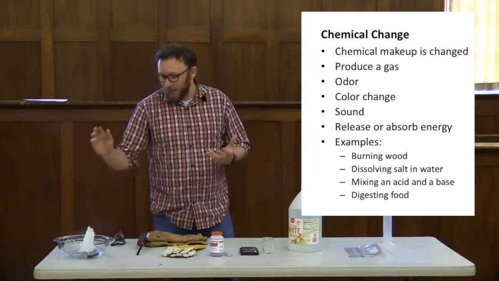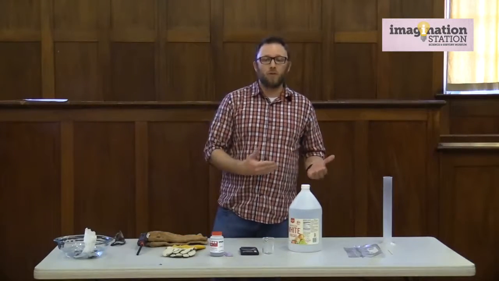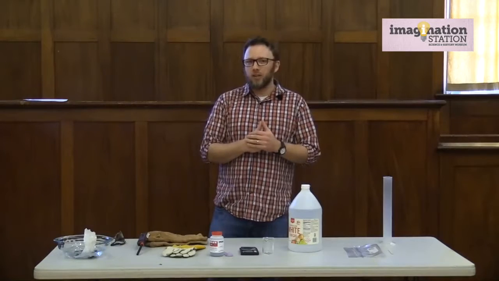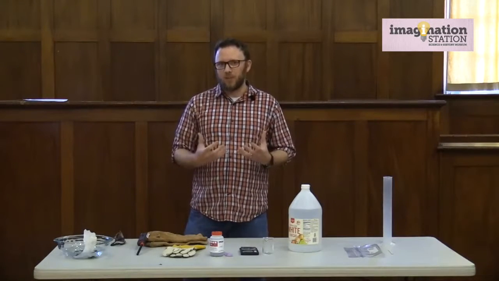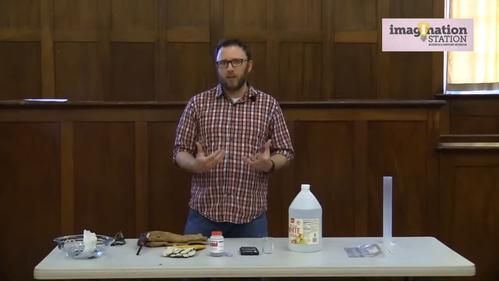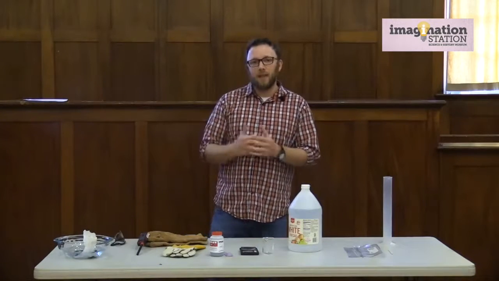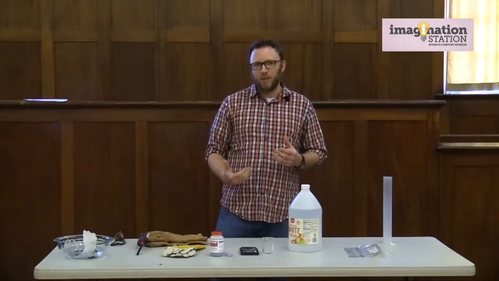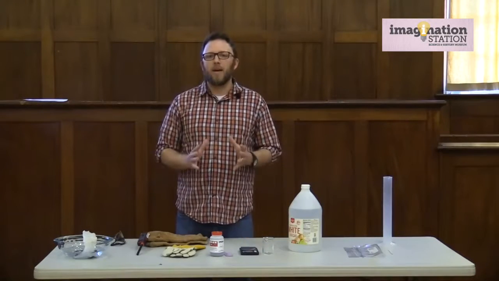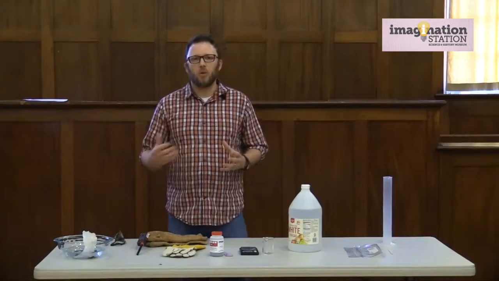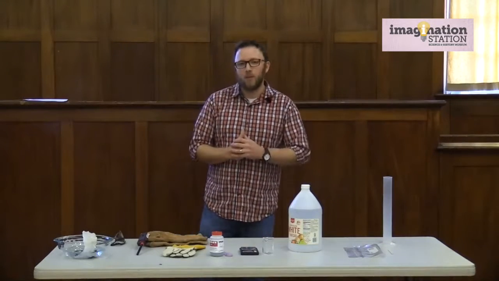One of the important things to remember about physical versus chemical change is that with physical change, you can get your object back, still the same chemically and molecularly. However, with a chemical change, you can't get that object back. That object is gone forever, and the molecules and chemicals that make up that object are permanently changed.